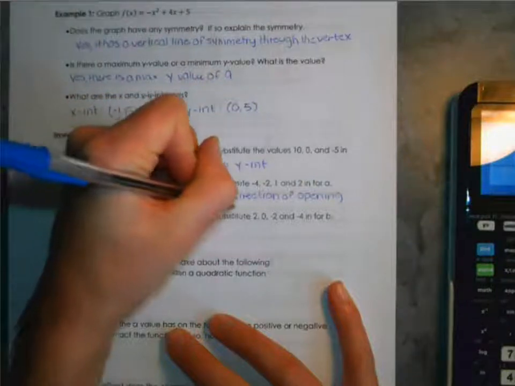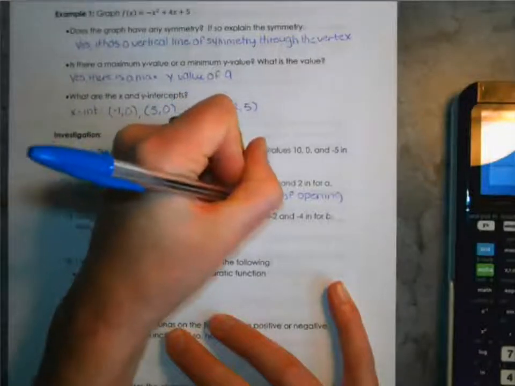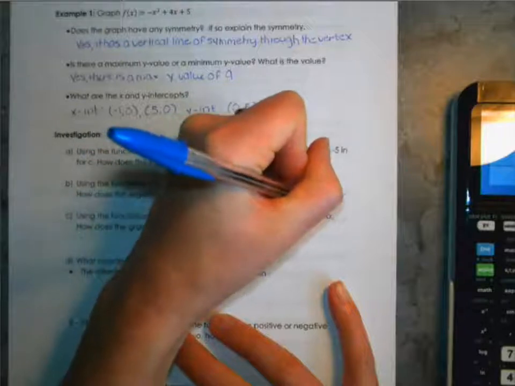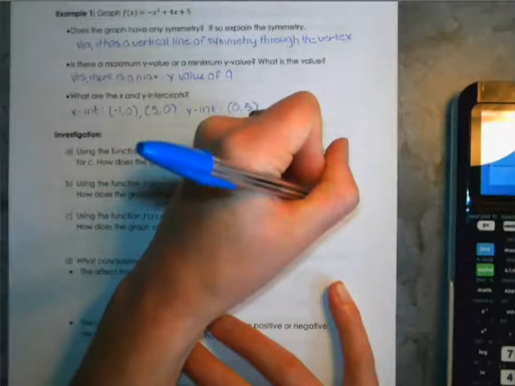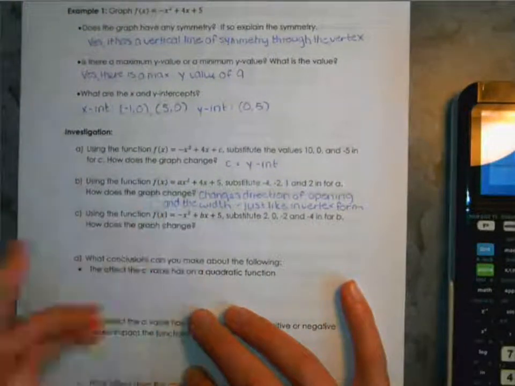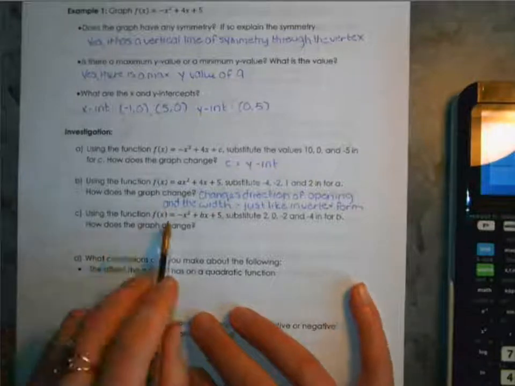And so that is just like in vertex form. Remember that a did the same thing when we were looking at the vertex form. So that's kind of nice because if you're trying to remember how things work, at least you have one similarity between these two forms.